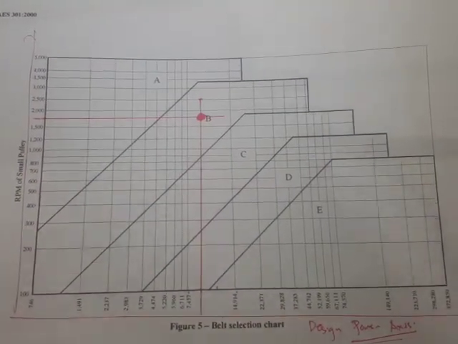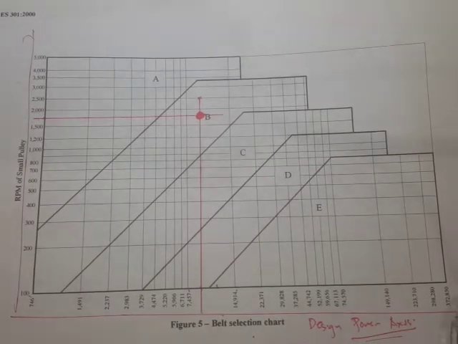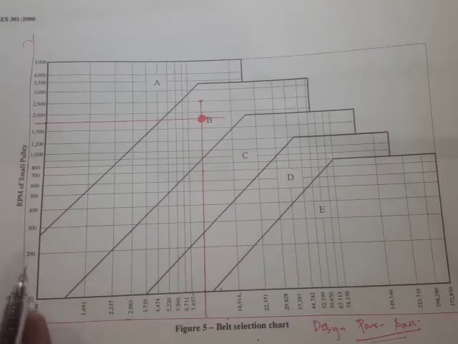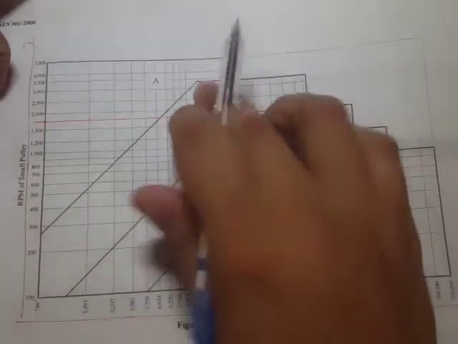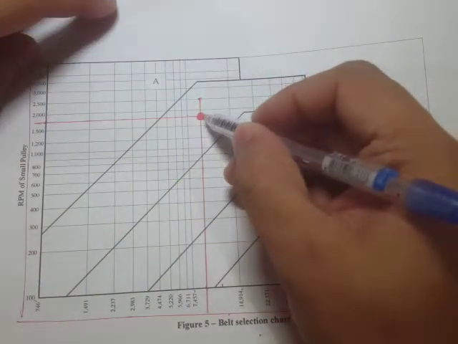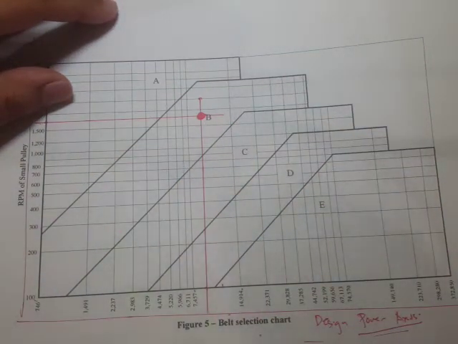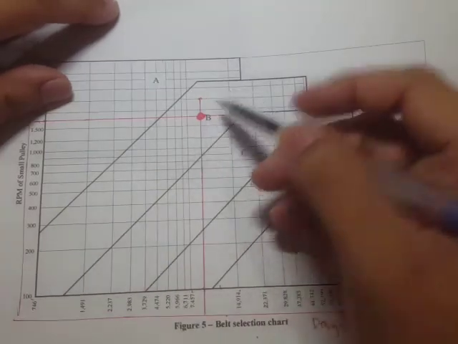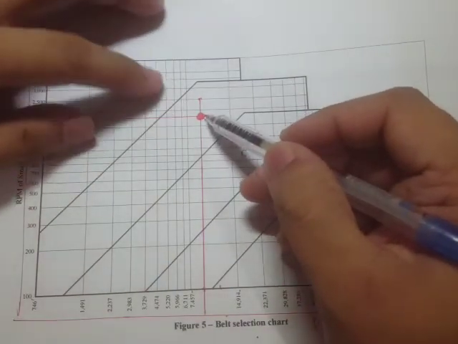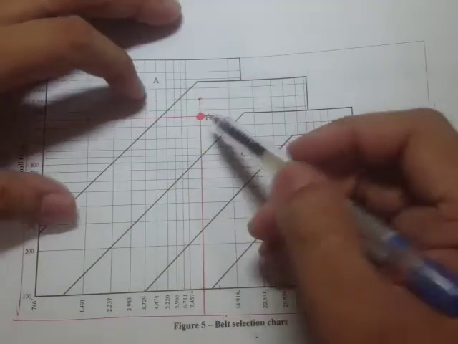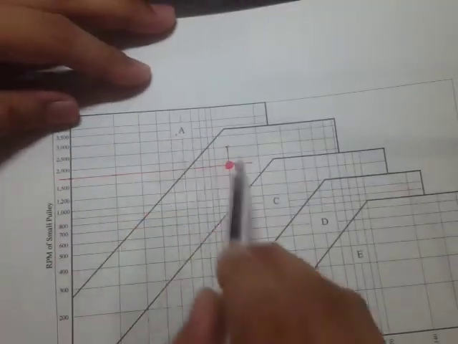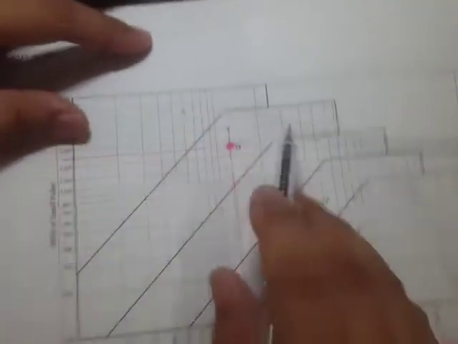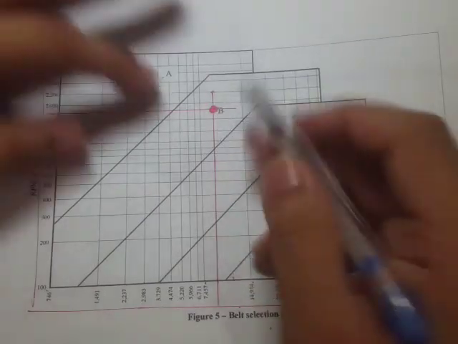Okay, now that we have this design power, then we go to the figure 5. This figure 5, this is the belt selection chart, and right here is the design power axis, and the vertical axis is the RPM of the faster pulley. So we just project a line, and we select the region whichever this intersection point lies. So if it lies in this A, then you have to select the A. If it lies in the B, then we have to select the type B.